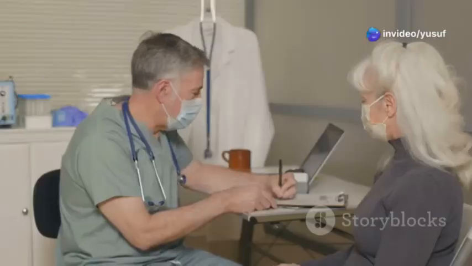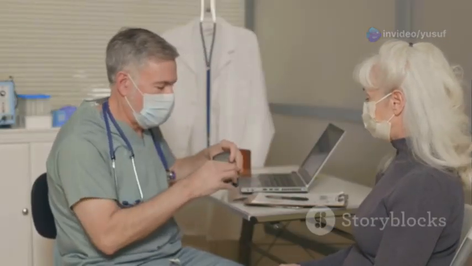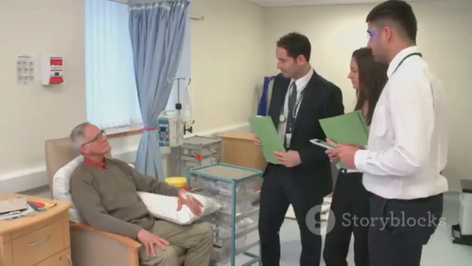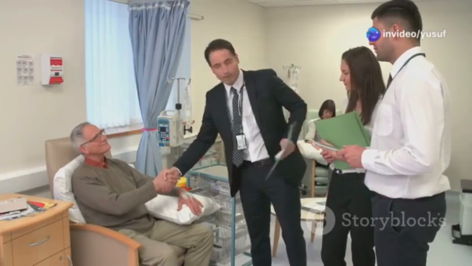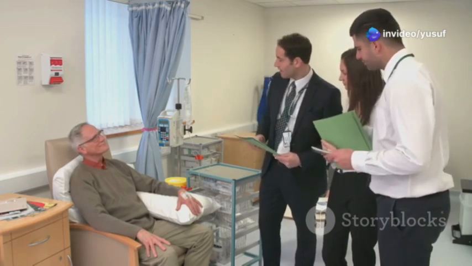Background. This section provides the receiving team with the patient's relevant medical history. This includes past medical conditions, previous surgeries, allergies, and current medications. Understanding the patient's background helps the ICU team anticipate potential complications and tailor their care accordingly.